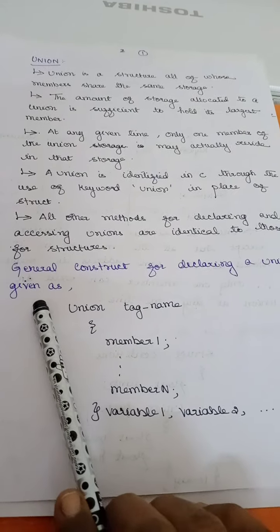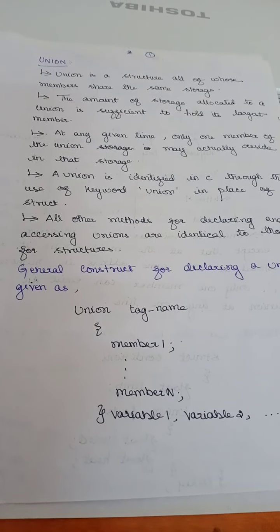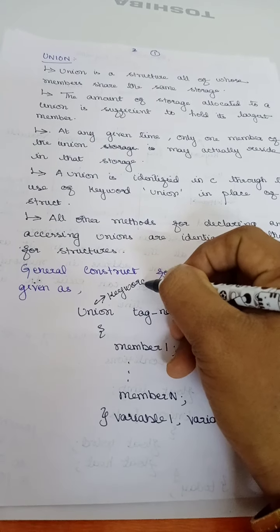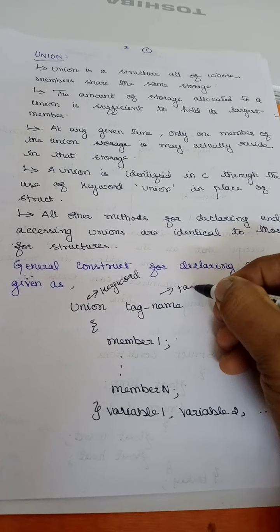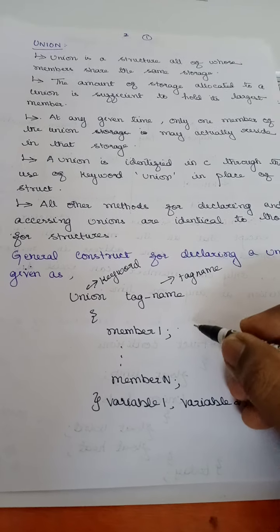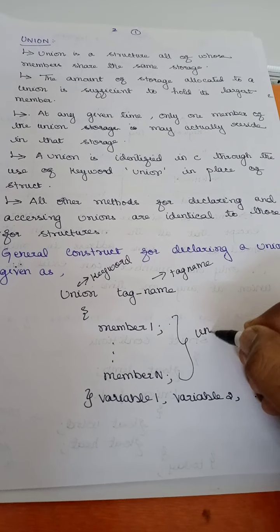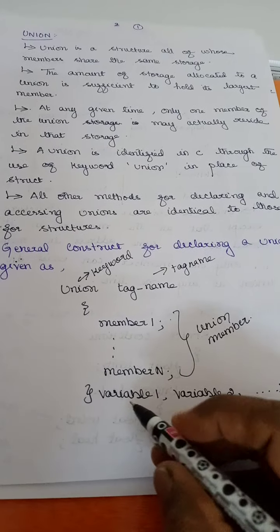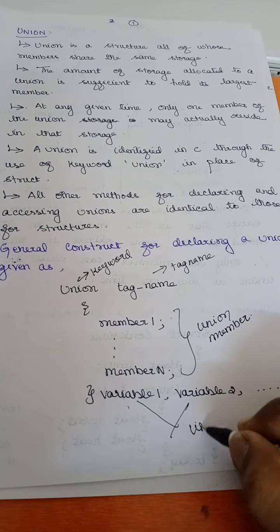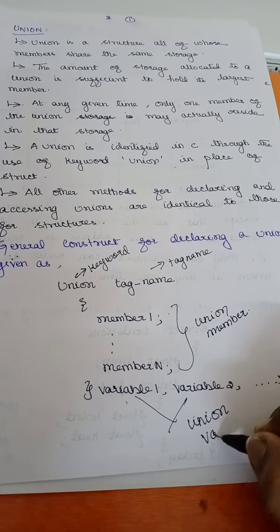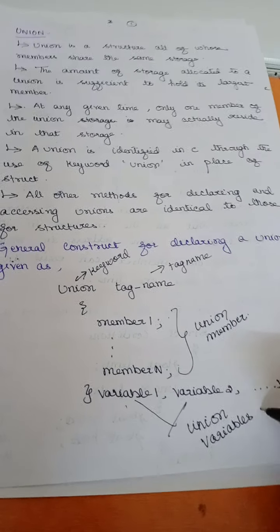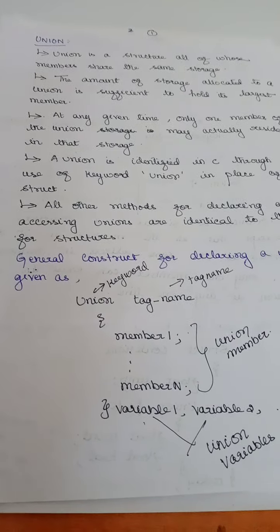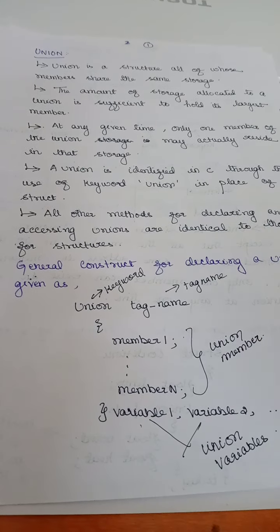So what is the syntax? Again, union is a keyword, so this is going to be my keyword, and this is going to be my tag name. Already we know the purpose of the tag name, right? These are all going to be my union members. There we have seen structure members. These are all going to be union variables. There we call them structure variables, right? So here we will call them union variables. When you see the declaration part, there is no difference at all, right? The only difference is going to be the storage, right?